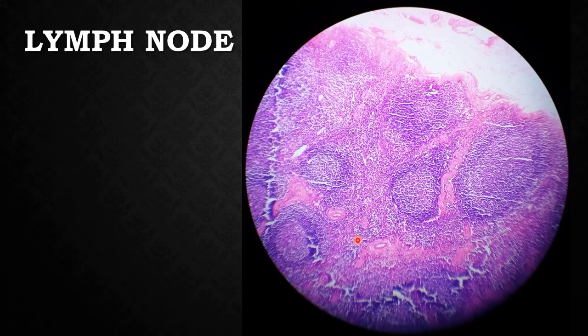medullary cords. We can identify them in the medulla. In the cortex you try to identify lymphatic nodules. This is the germinal center, lymphatic nodule, invagination of the capsule called trabeculae, capsule, subcapsular sinus. So that is the identification of the lymph node.